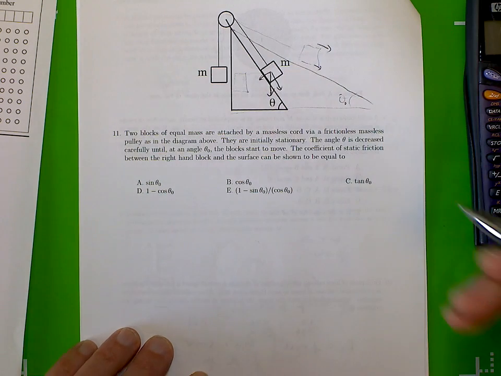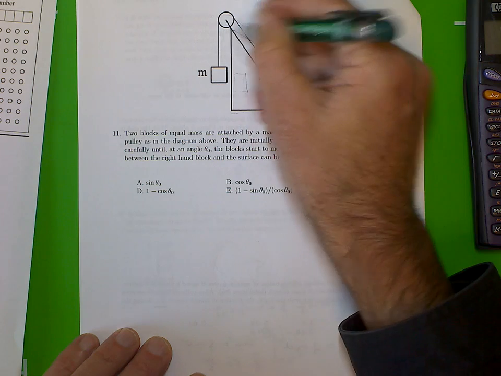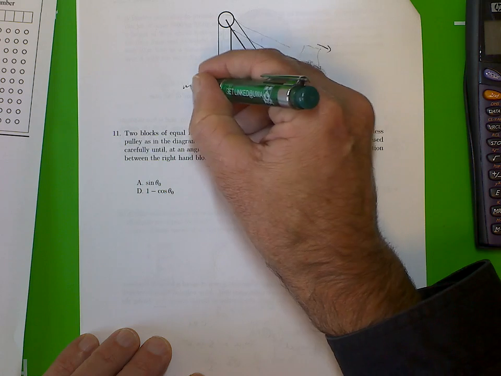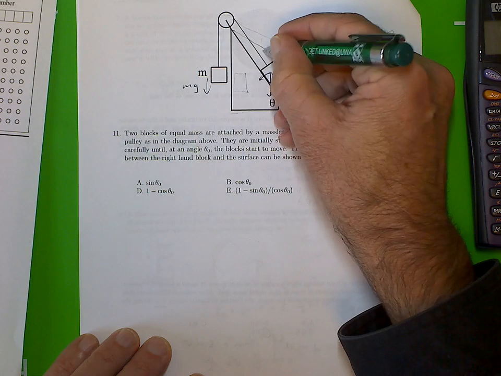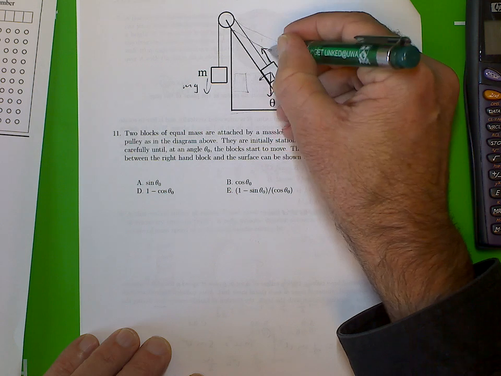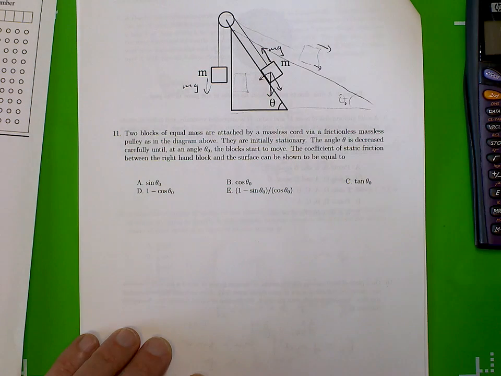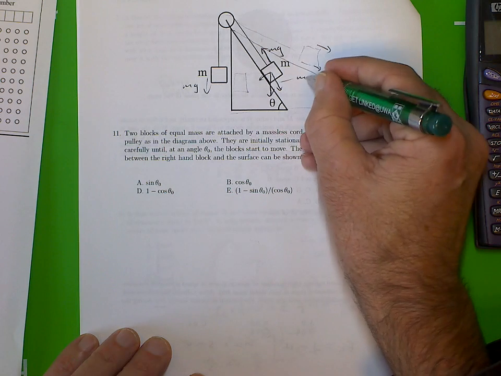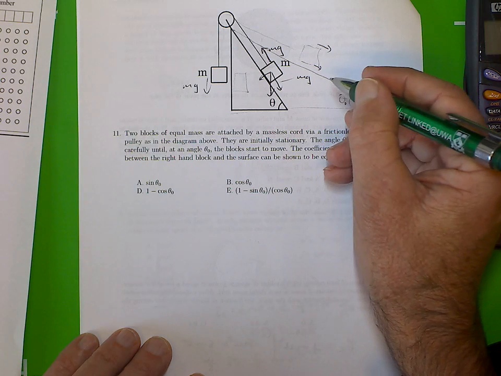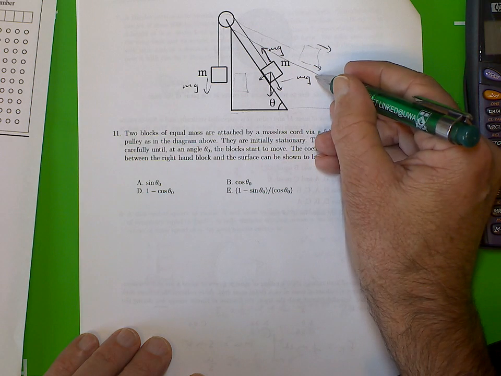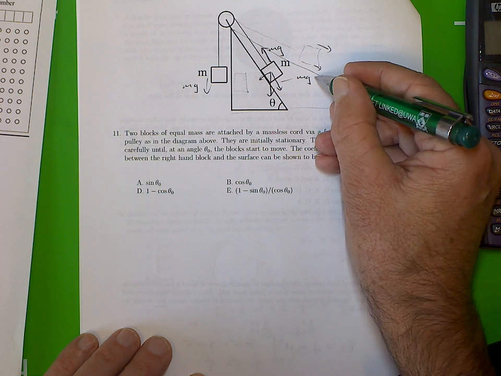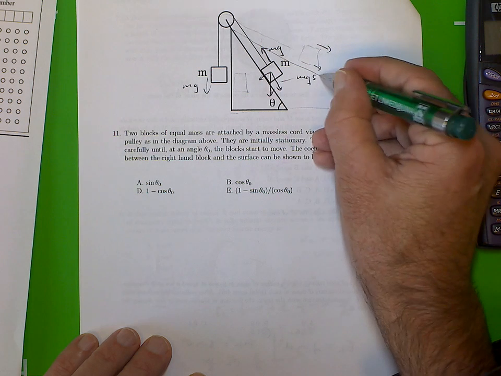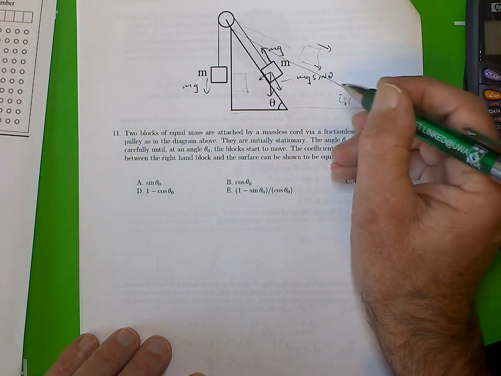Okay, so force acting downwards there, mg, so that translates into a force mg there. Okay, and this one here is going to be mg times cos theta or sine theta. If theta is nearly 90 degrees, then it's nearly mg, so therefore it's going to be mg sine theta.